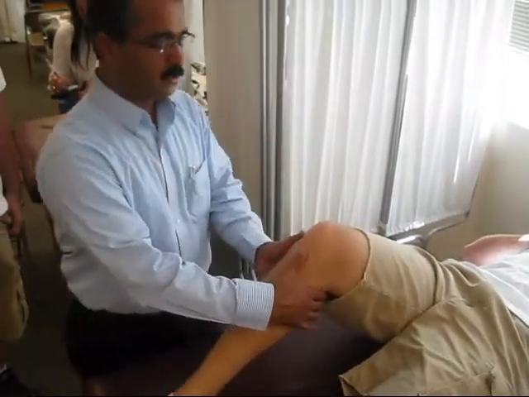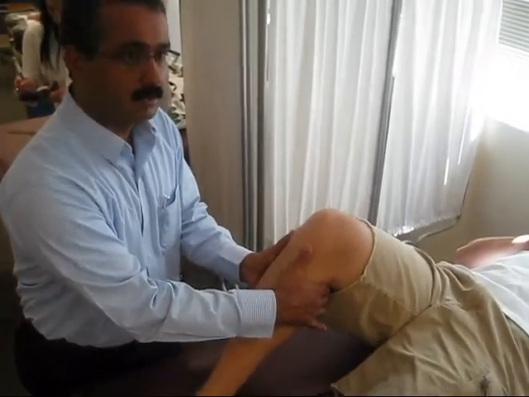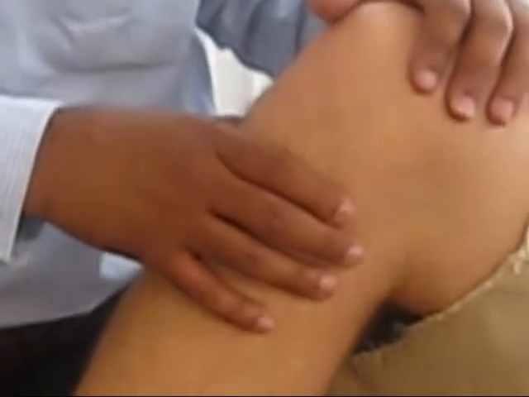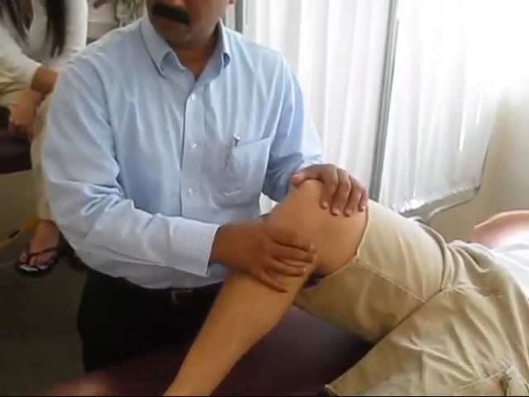Okay, let's do the anterior cruciate ligament test at 90 degrees. Hold on either side of the tibia and try to pull it forward. If there is more laxity, that means damage to the anterior cruciate ligament. Push it backwards and see if there is any movement going backwards. The anterior cruciate ligament prevents the anterior movement of the tibia. The posterior cruciate ligament prevents posterior movement of the tibia.